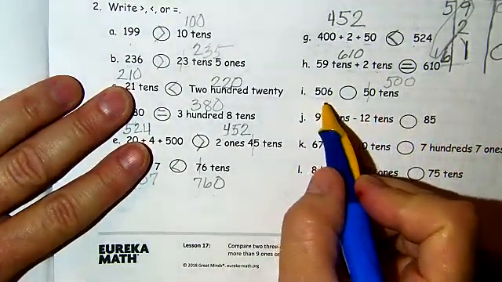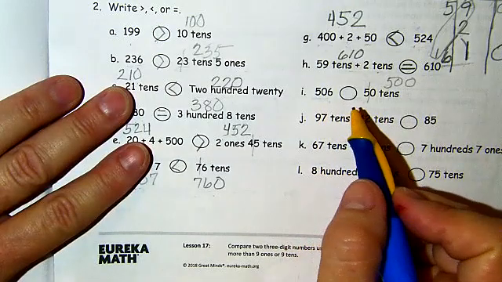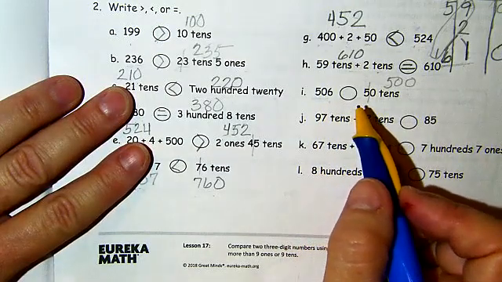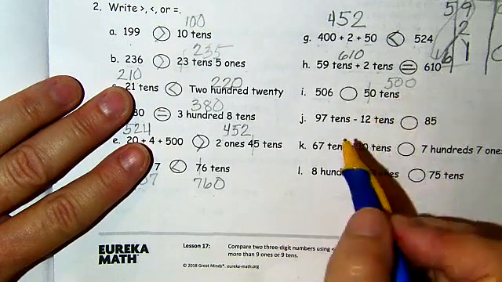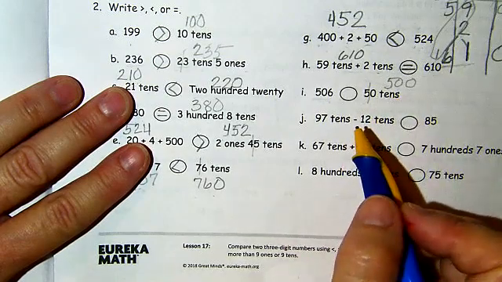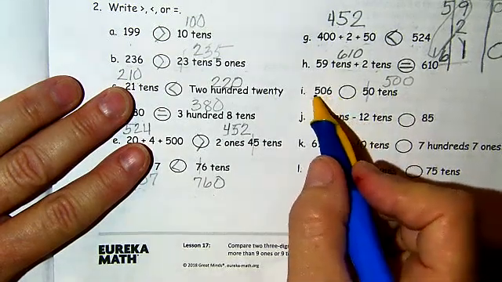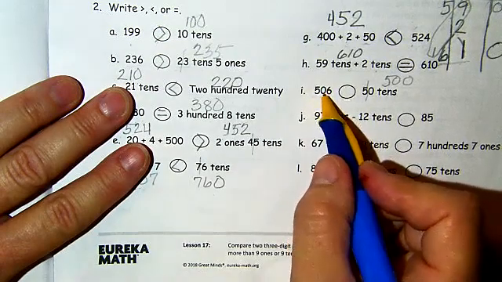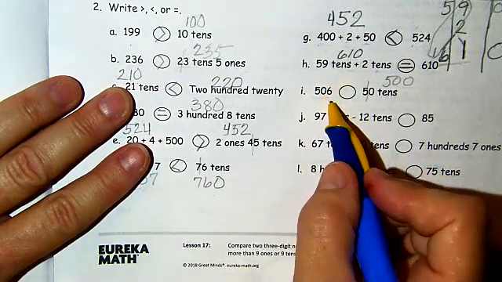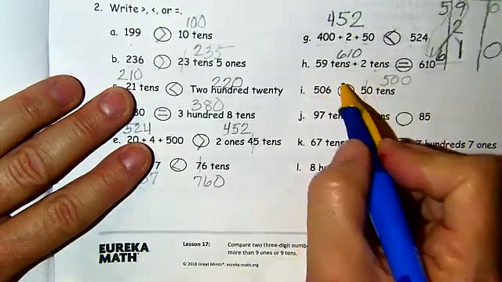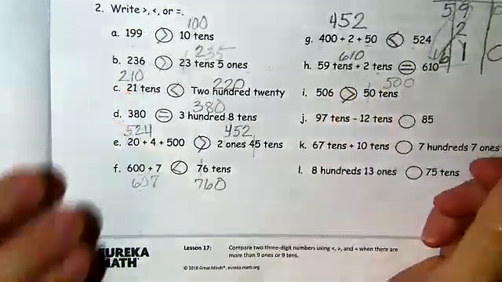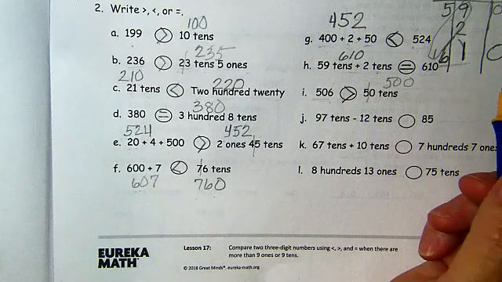So 506, is it greater than, less than, or equal to 500? The hundreds digit is the same. The tens digit is the same. Look at the ones. That's where the difference is. 506 is greater than 500.